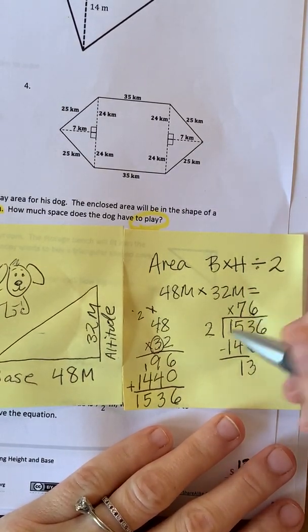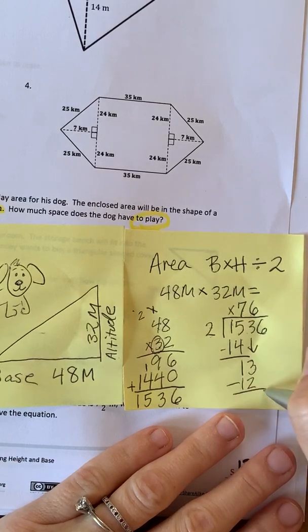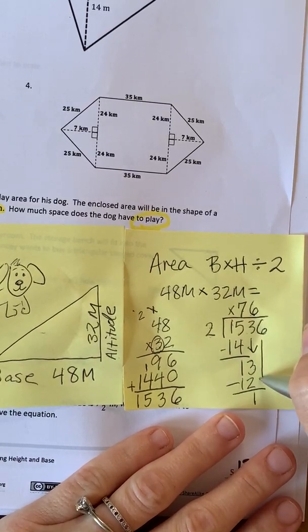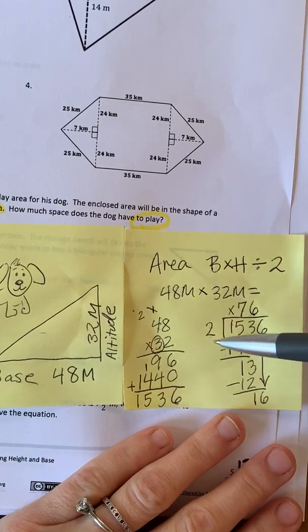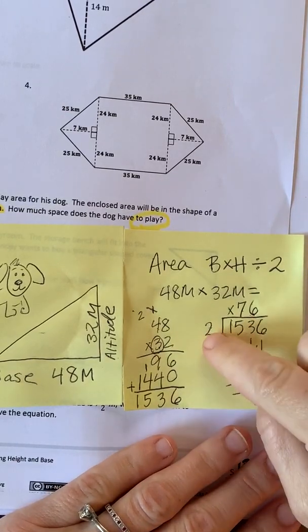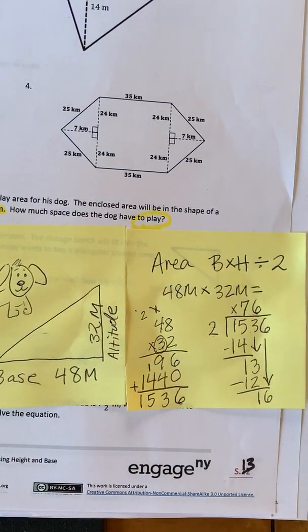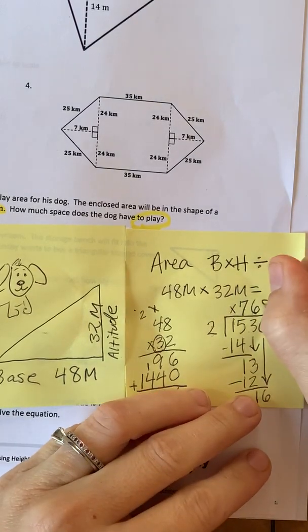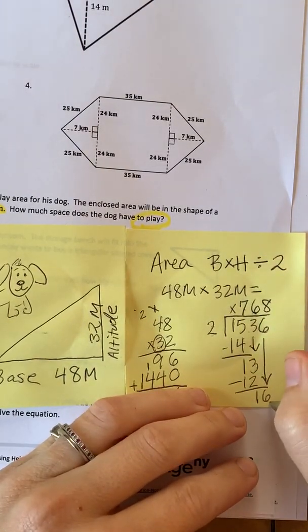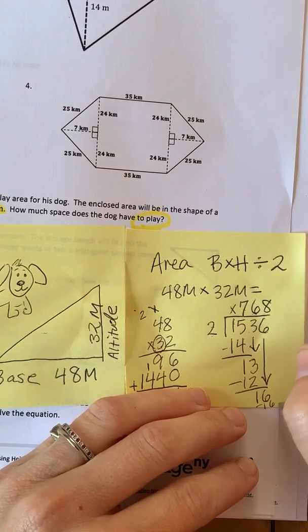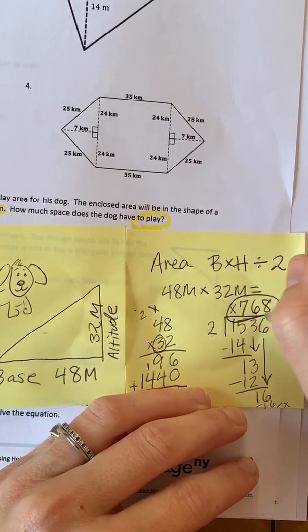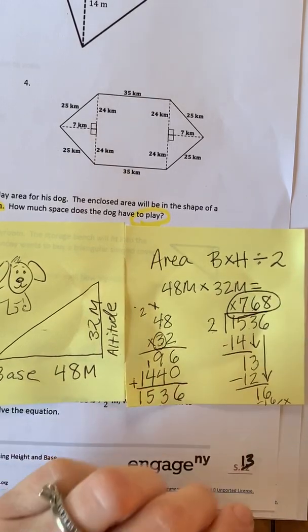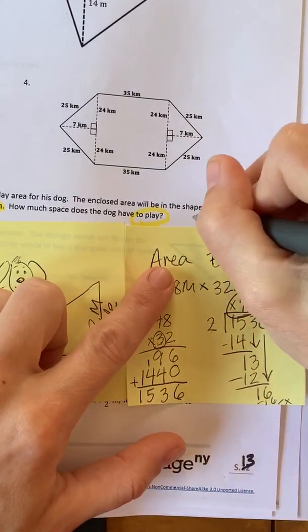6 times 2 is 12. Subtract, we're left with uno. All right, bring down the 6. How many times can 2 fit into 16? 8. Excellent. Okay. So if we subtract 16, we'll be left with nothing. And here's our answer. 768, yes, meters squared.